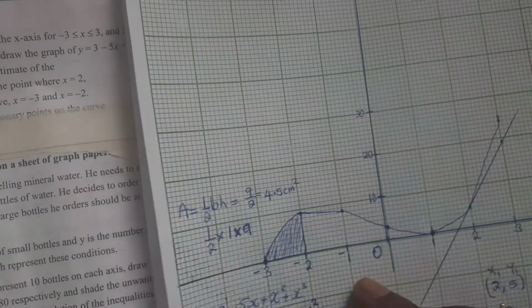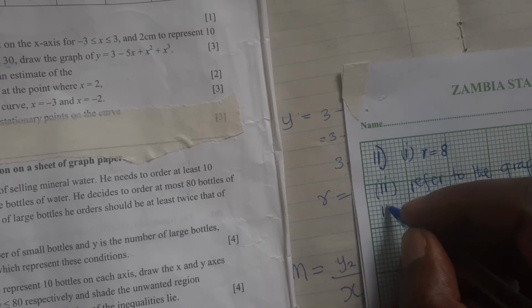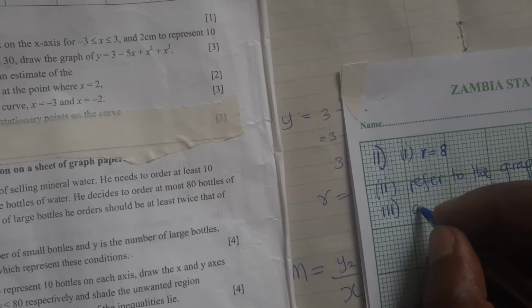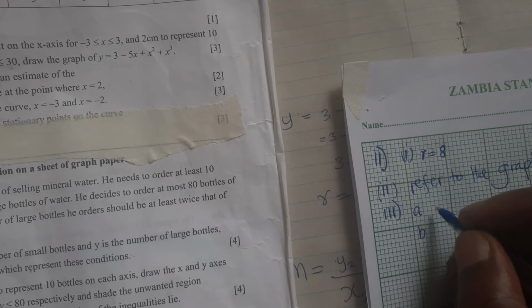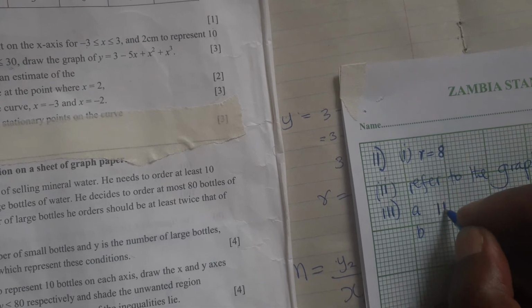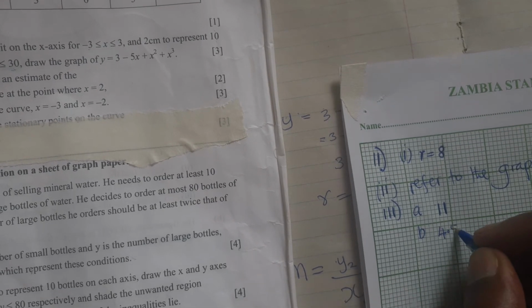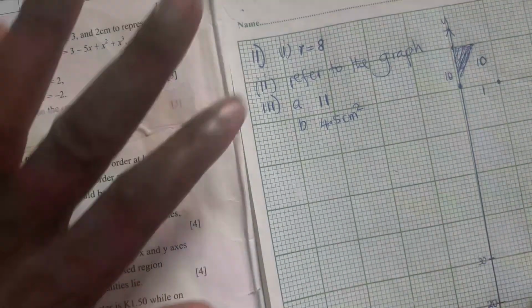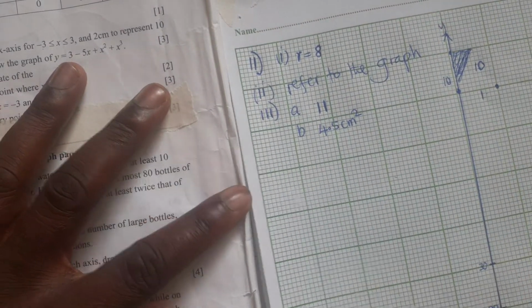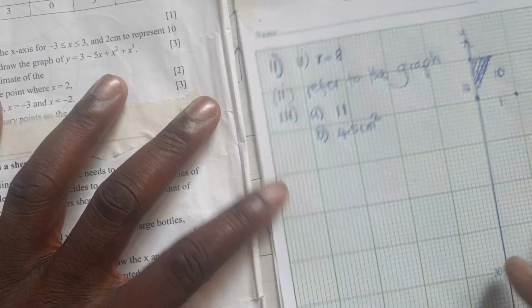Meaning they have to refer to this graph that we have drawn. Then I will come to this part now. This part has got A and B. The A, I said when we used the differentiation method, we got 11. So we have our 11. Then this one, it's 4.5 squared. So this is how we should write down our answers. This is our B and our A. So these are the answers here.